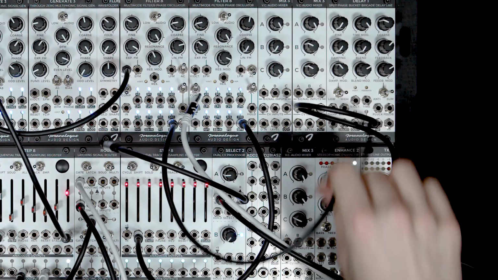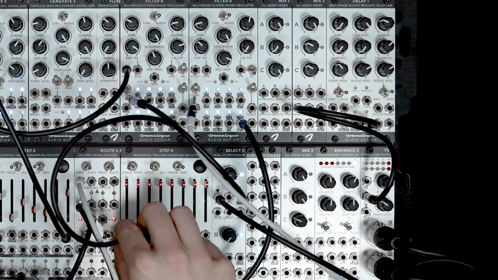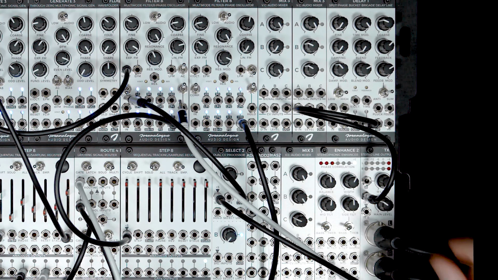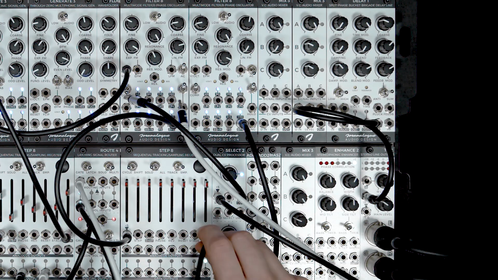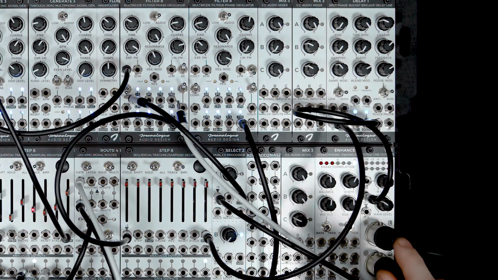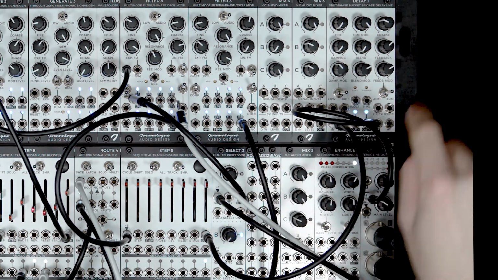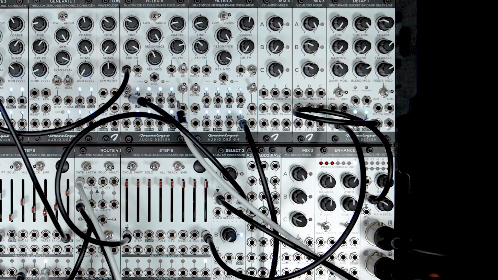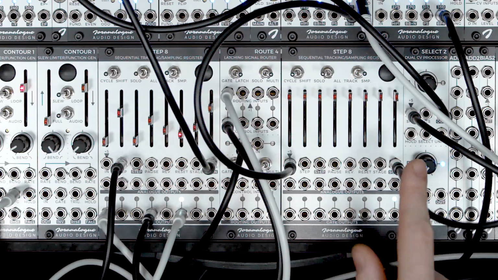We're going to take the output that we're listening to and patch it into the input of Step 8. Then we take the scan output of Step 8 and patch it back to our output module. I'm patching it through Delay 1 now just to give it some more effect into the end of this patch. So now we can't hear anything.